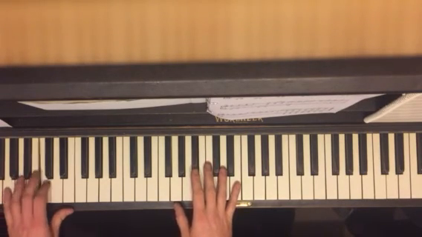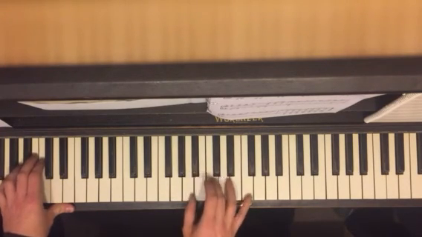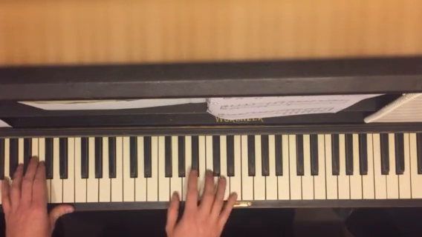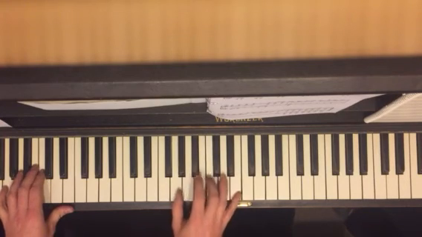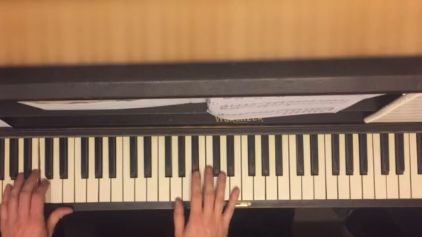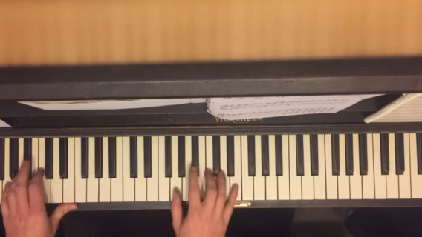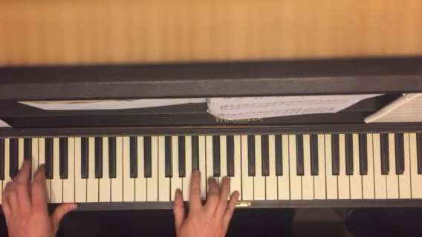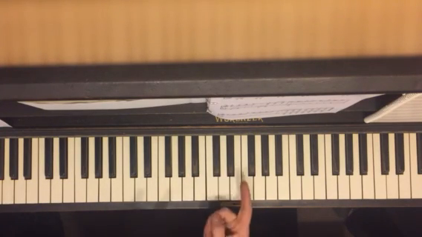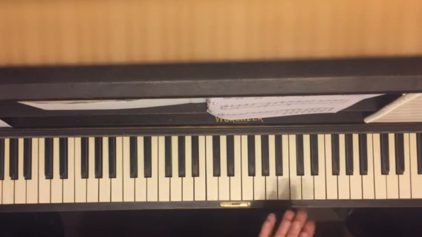Whew, let's try that again. 1 and 2 and 3 and 4 and 1E and 1E and 2E and 3 and 4 and, and that's probably how I would sort of get myself to do it. 1 and 2 and 3 and 4 and 1E and 2E and 3 and 4 and. So you see how I switched from counting the 16th notes back to counting the 8th notes. But the speed didn't change for the 1 and 2 and.